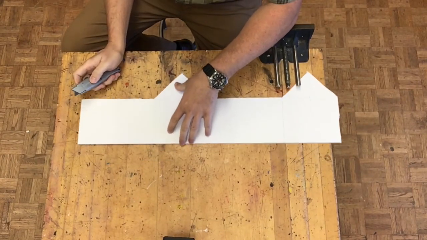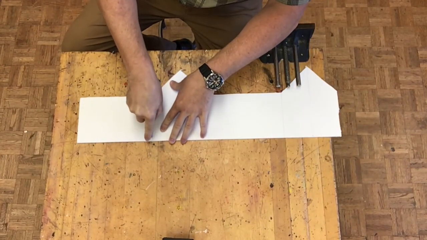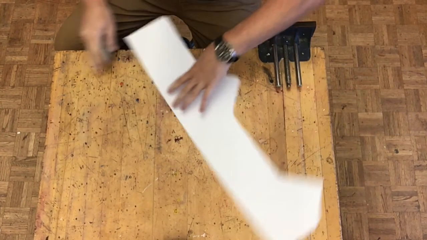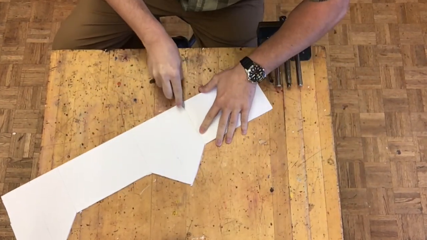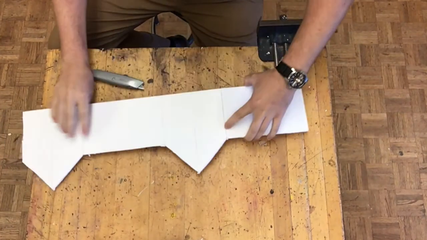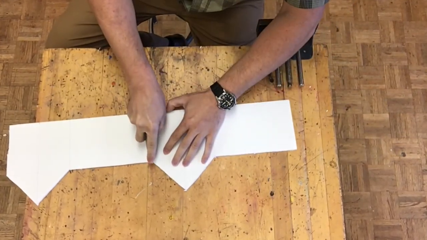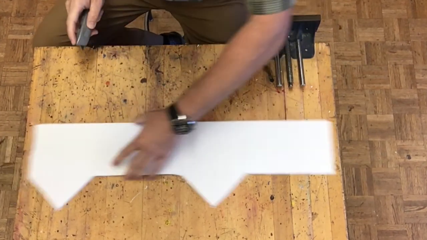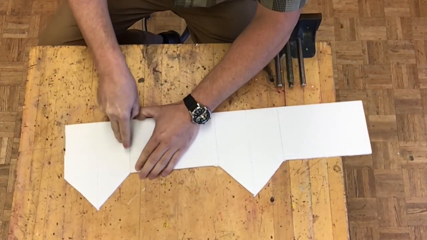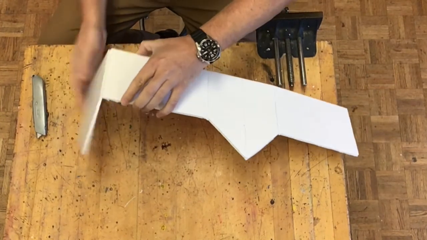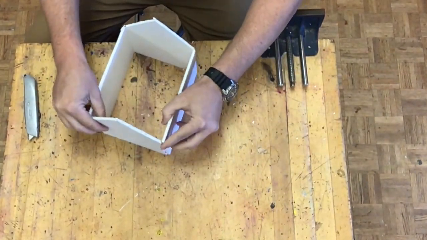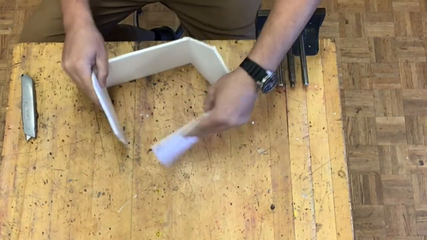Now I'm going to score each of my lines. I'm not going to go all the way through. These are just going to be a fold point. If you cut all the way through, it would separate those pieces. But if you're careful and you just score that part way through the material, you can do that with scissors as well. Then you can fold it and keep it all together. Once I make my folds, I'll start adding some tape to those corners to bring it all together, as you can watch here in the next minute or so.